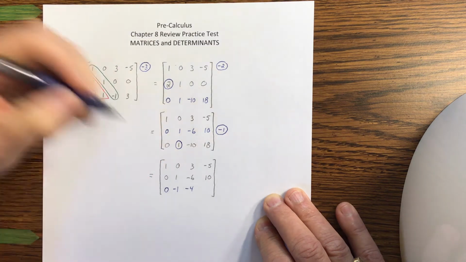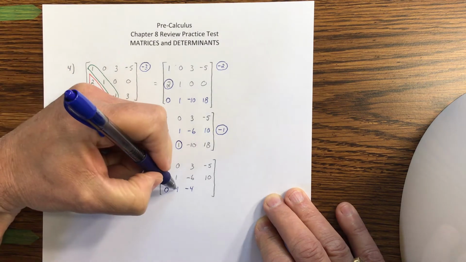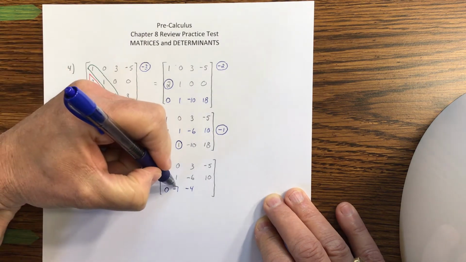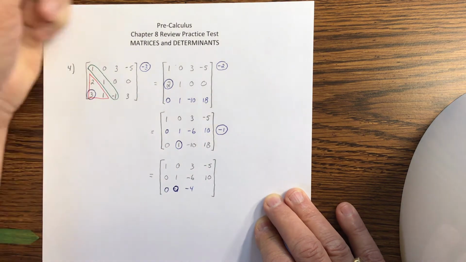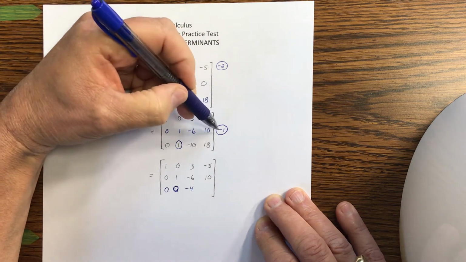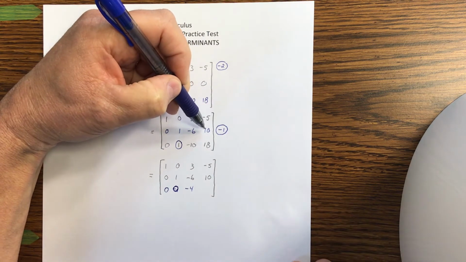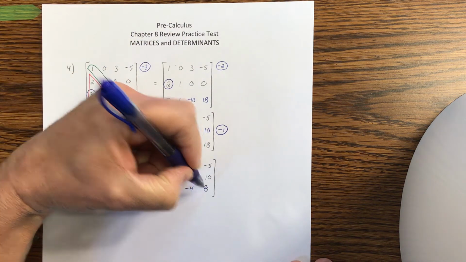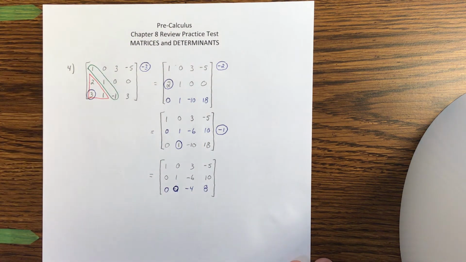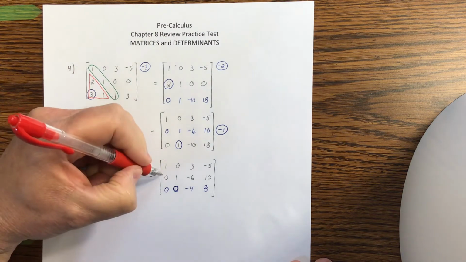I made a mistake right off the bat, so it's no big deal. This should have been 0. Sorry about that. I'm not going to go back and fix it, so it's 0. All right, let's go back to where we're doing. -1 times 10 is -10. -10 plus 18 is 8. All right, so if you look at it, we have all our zeros in the triangle here.